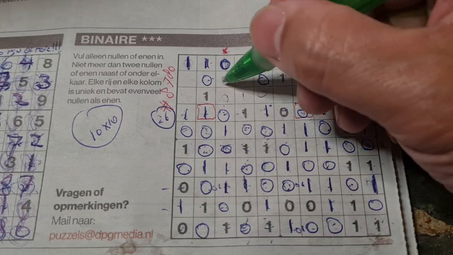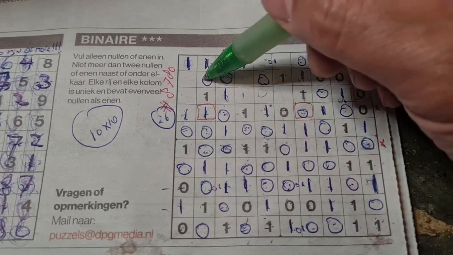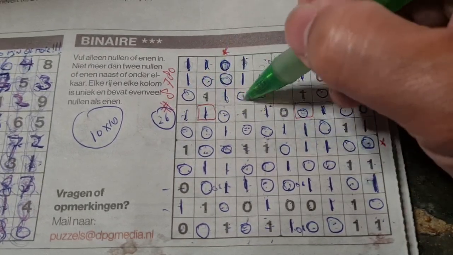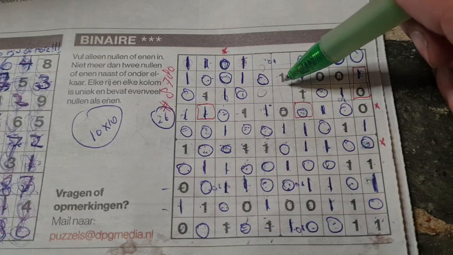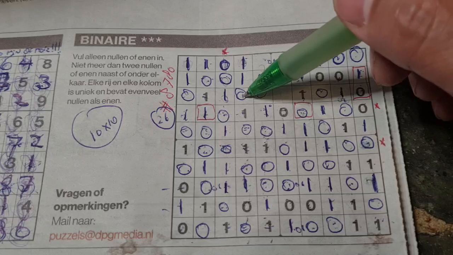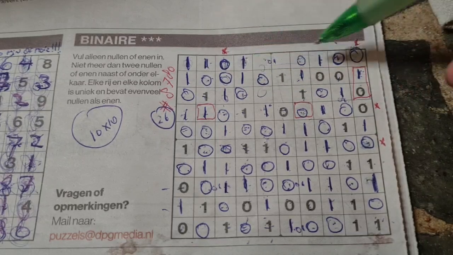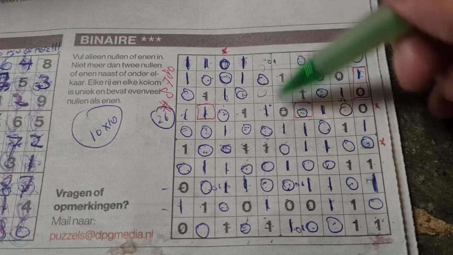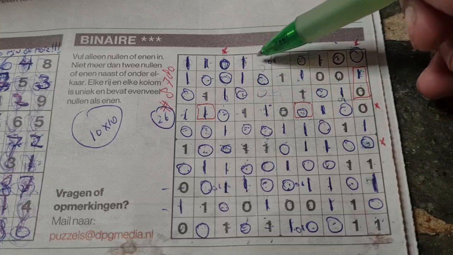We have a 1 here. This should be an O. We have an O here. This should be a 1. Alright, double O. Here 1, there 1. Double 1. Here no, there no. And now we have four, and here still four ones. So I need four. Here I cannot.